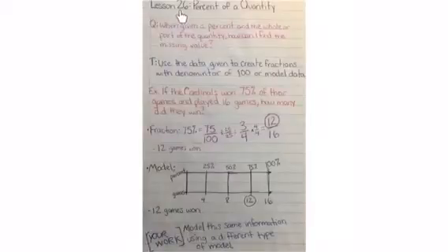Hello class, welcome to lesson 26, where we are going to be trying to find the percent of a quantity.